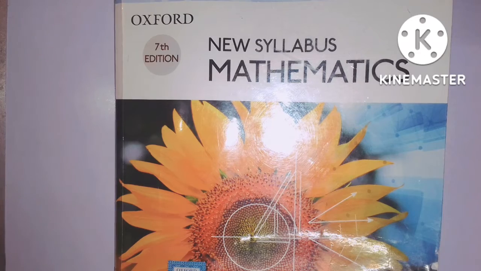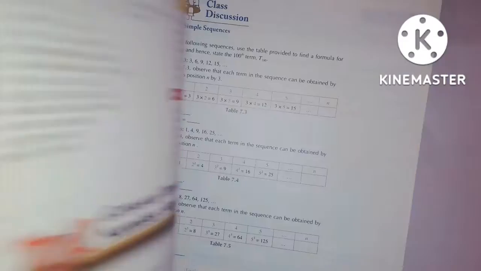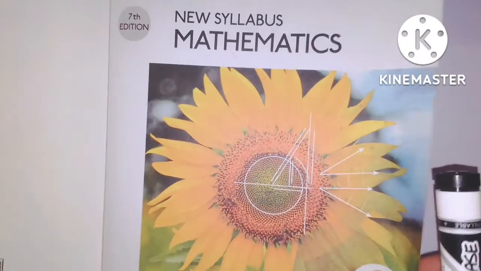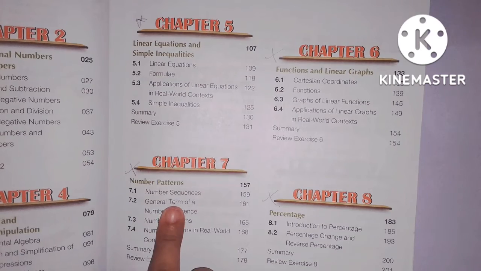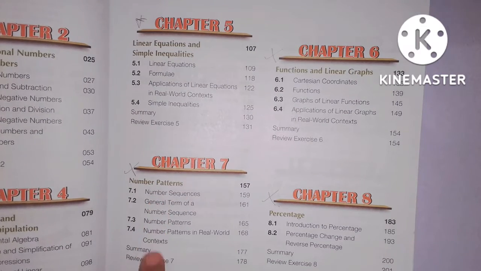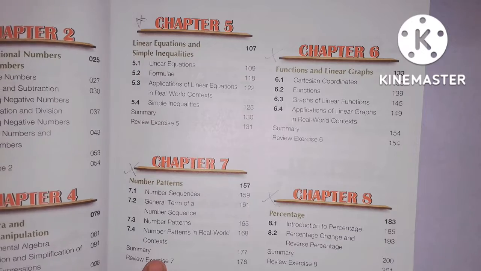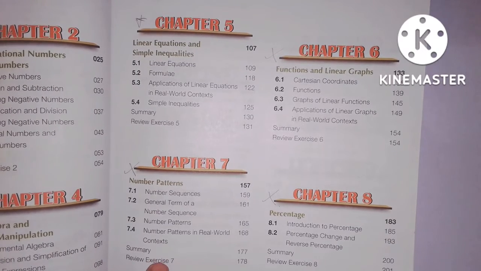As we are going to start the chapter, that is chapter number 7 of your D-1. This is your D-1 and we are starting the chapter of this book, chapter number 7. The name of this chapter is Number Pattern. In this chapter we can learn different types of number patterns and number sequences, and how we can make number patterns by using the given sequences.